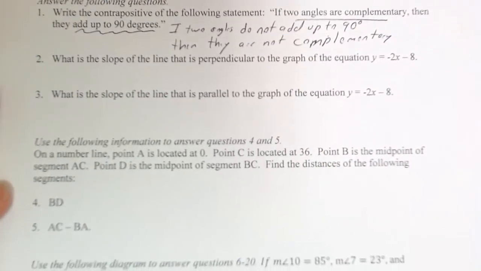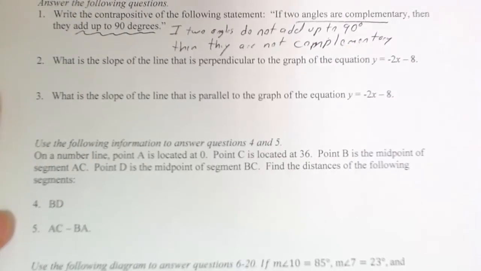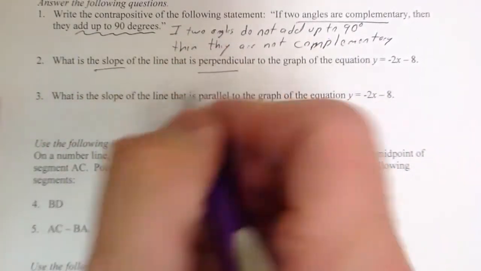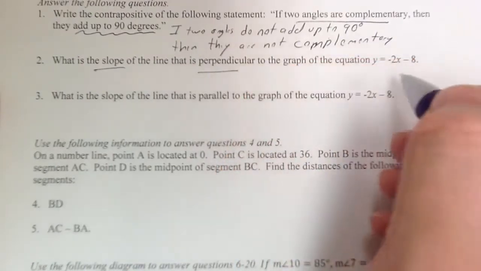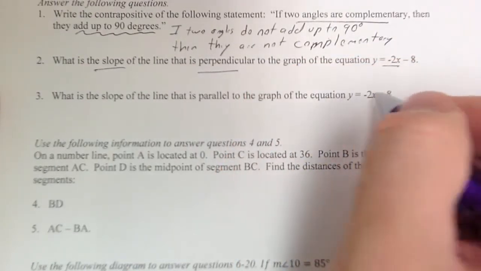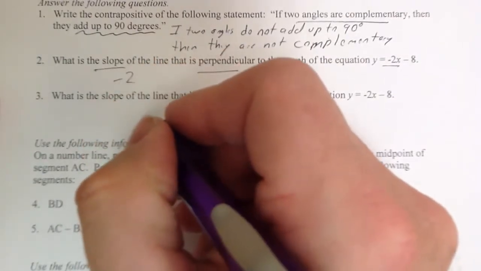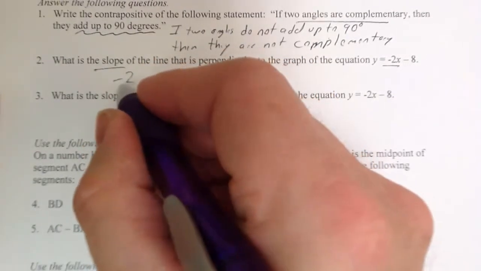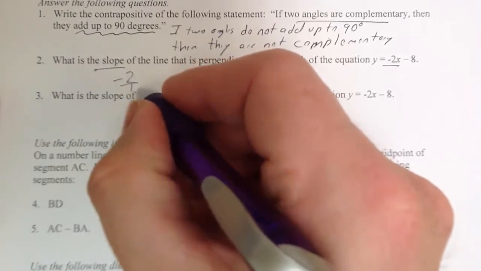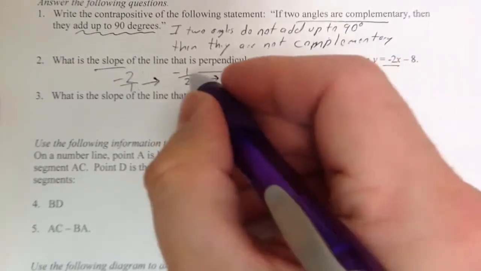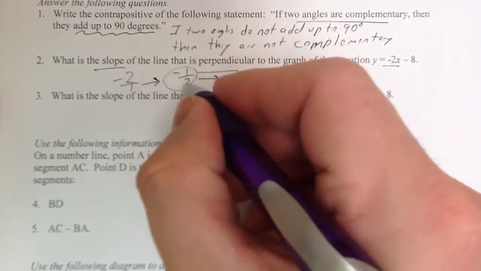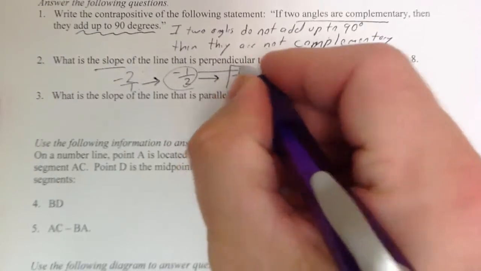Question 2. What is the slope of the line that is perpendicular to the graph of the equation negative 2x minus 8? So all we're concerned about is the slope that is perpendicular. Remember, perpendicular means that we have to have a negative reciprocal. So original slope is negative 2. So if I want to find the negative reciprocal of that, we're going to take this negative 2, put it over 1. We're going to flip the fraction over, so it becomes negative 1/2. And since it's negative reciprocal, we got to change the overall sign. So that was a negative, so it becomes a positive 1/2.